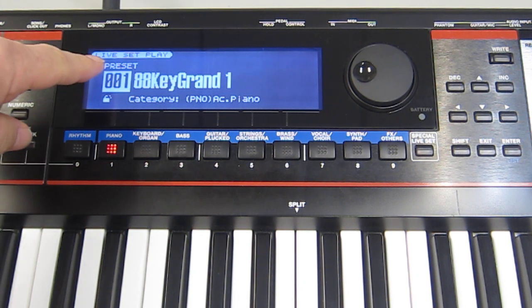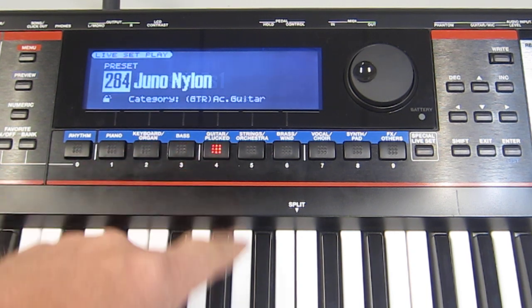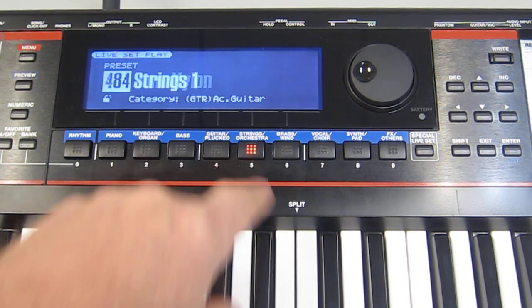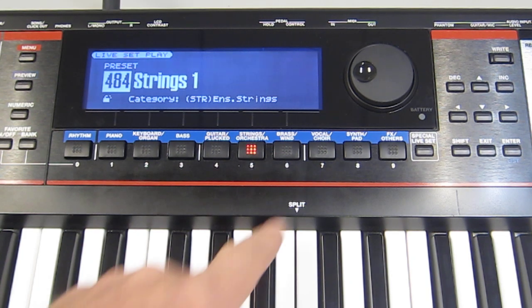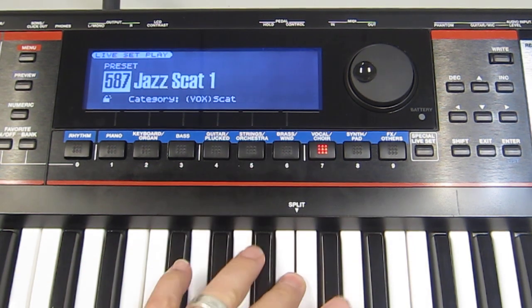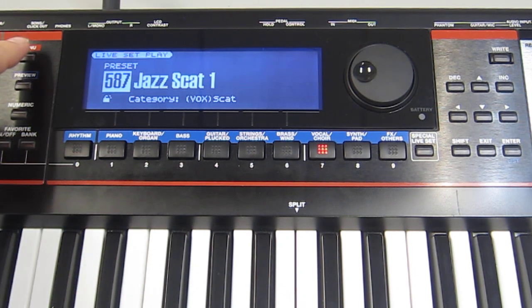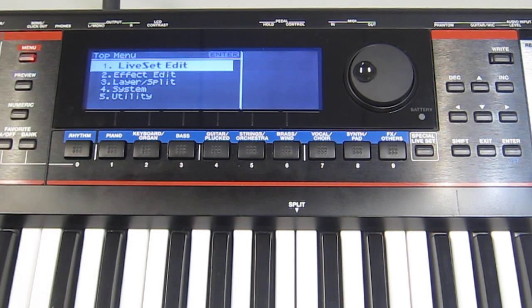As you can see, we're in live set play right here, and pretty much anytime you're going to select a sound from the front panel, you're still in live set. So all of these are live set. So they may or may not have 4 tones turned on at any one time. So to edit any of these, we're going to go to the menu button right up here on the upper left, right by the screen. Press that. First option, Live Set Edit.